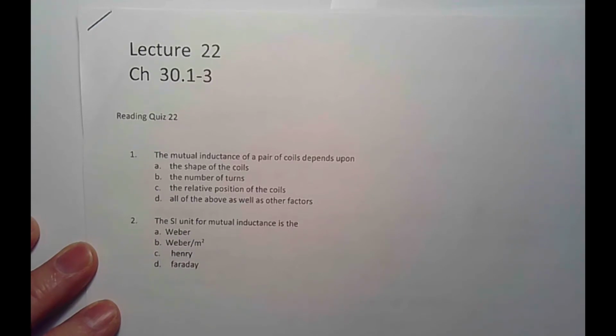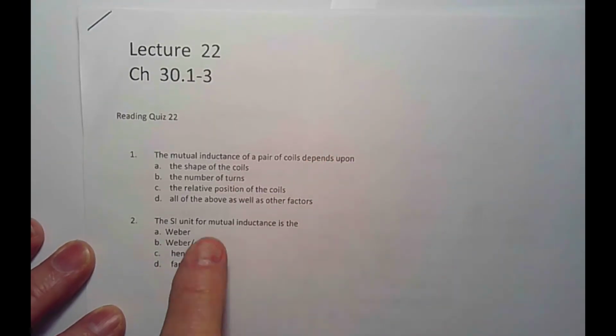Reading quiz for lecture 22, talking about mutual inductance now. Getting into the third of the three components of modern electronics: resistors, capacitors, and now inductors. Here's a new quantity: the mutual inductance of a pair of coils.